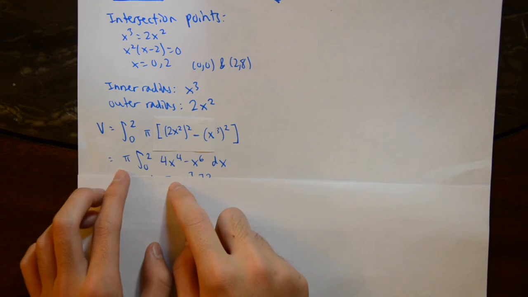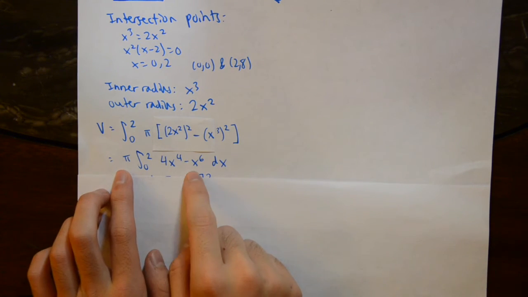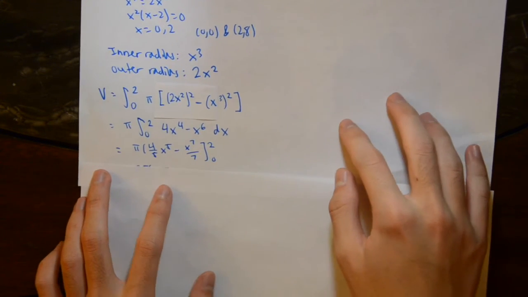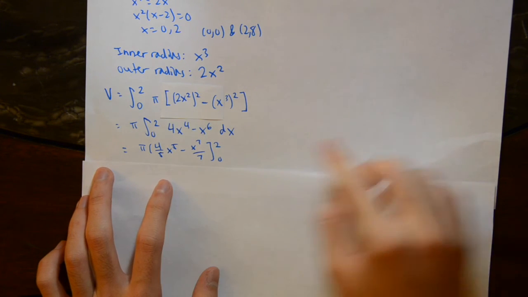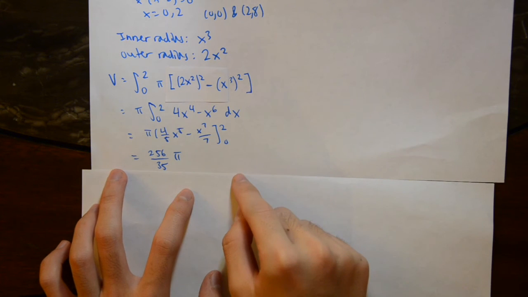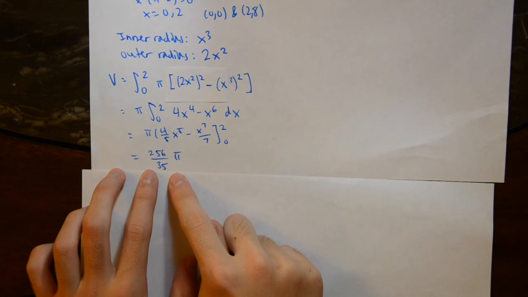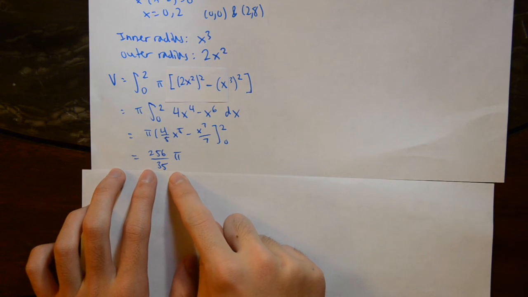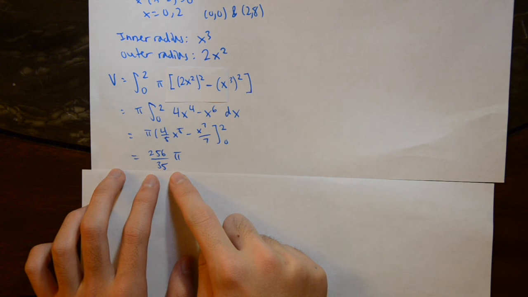And you bring out the pi because it's a constant. Simplify. And you find the antiderivative. Using the fundamental theorem of calculus, you get the final answer of 256 over 35 times pi.